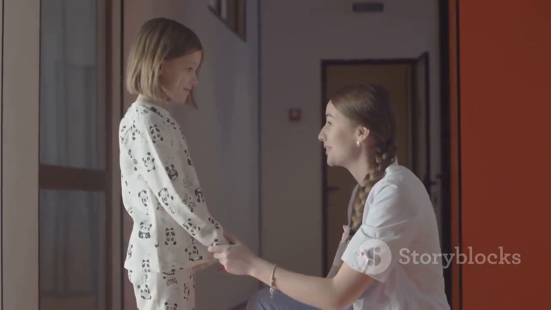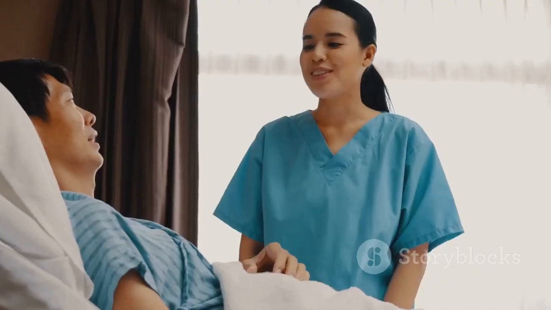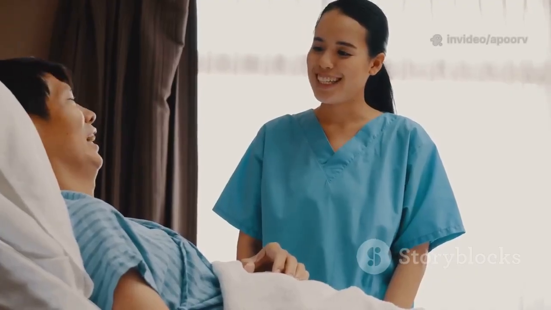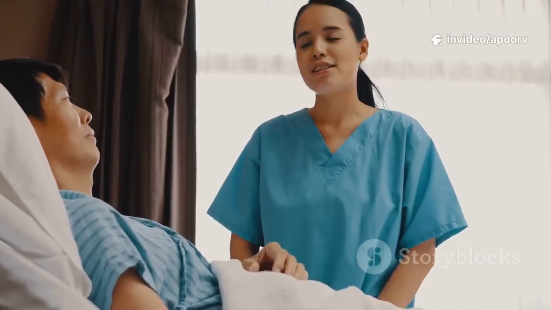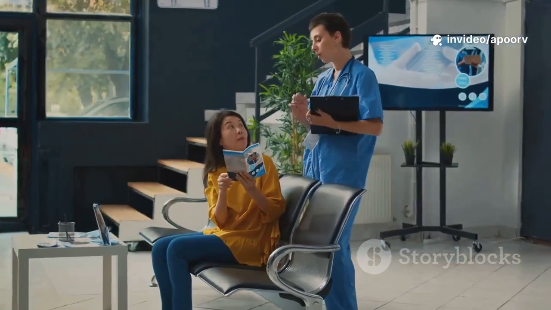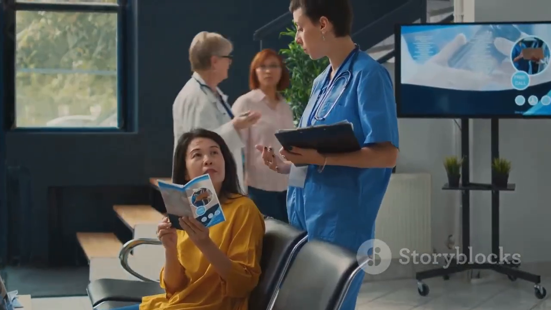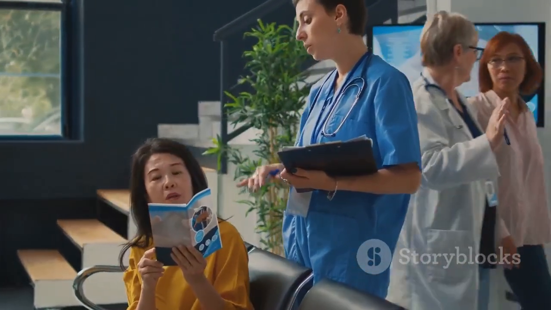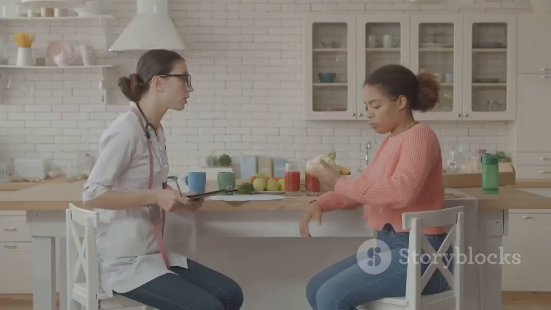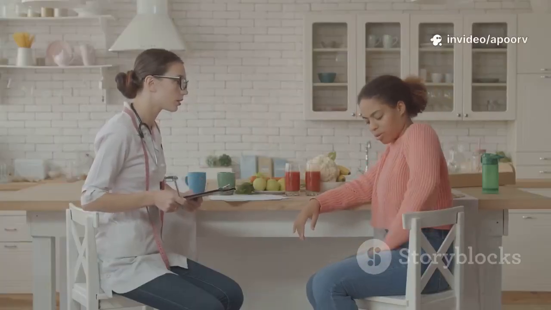Reassuring the patient is crucial, as these attacks can be incredibly frightening. Using a calm voice and explaining what is happening can help reduce their anxiety. For long-term management, patient education is key. You'll teach patients about lifestyle modifications that can help reduce the frequency and severity of attacks.